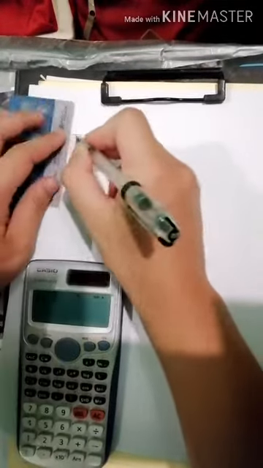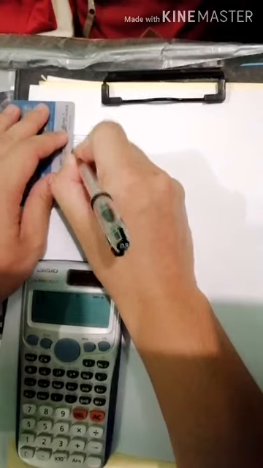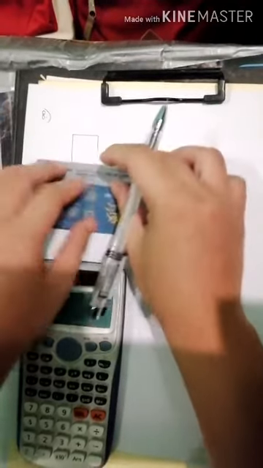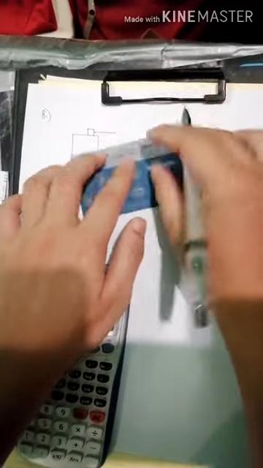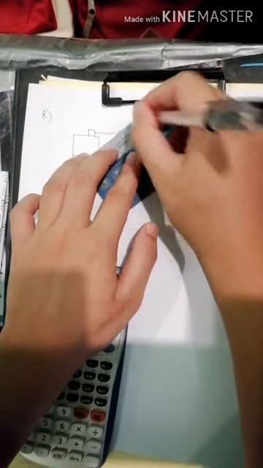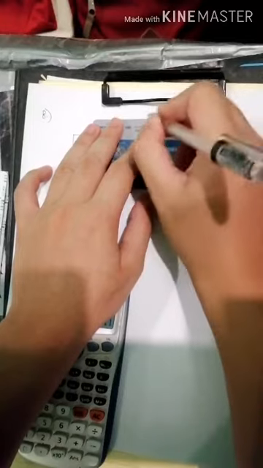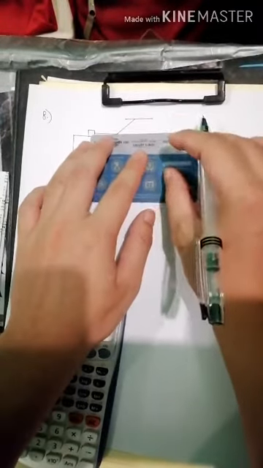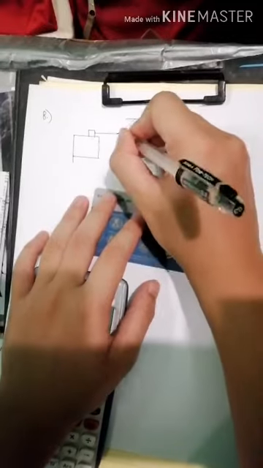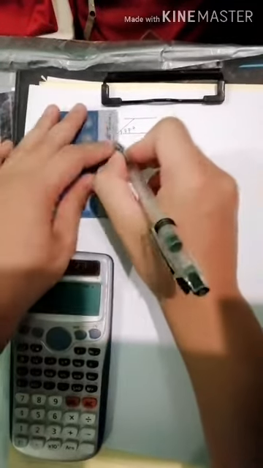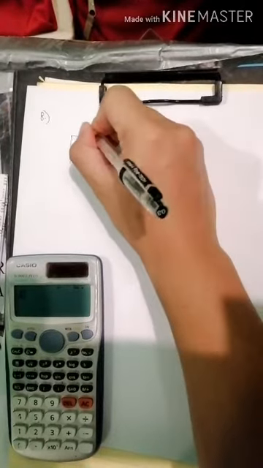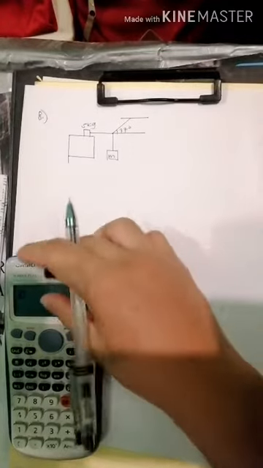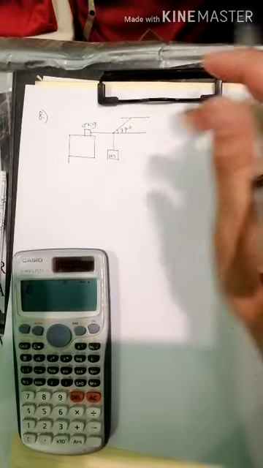So, incline 37 degrees. Ito yung mass. Yung 5 kg. So, gagawin natin, solve yung friction dito.